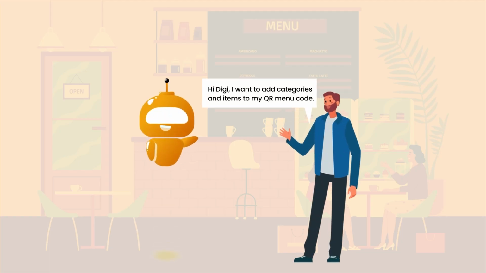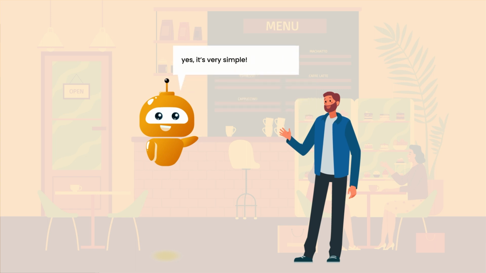Hi Digi, I want to add categories and items to my QR menu code. Can you help me with that? Yes, it's very simple.